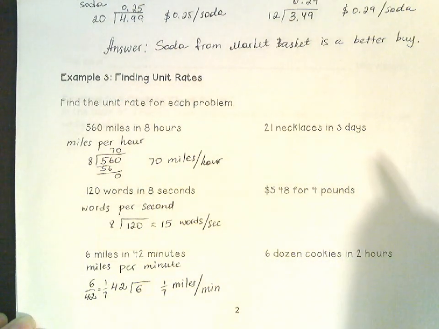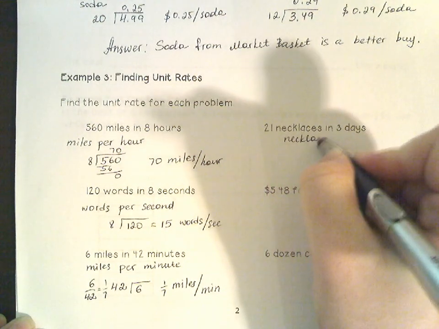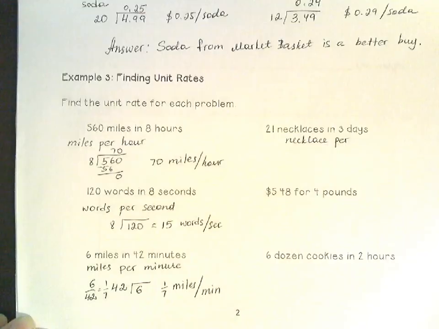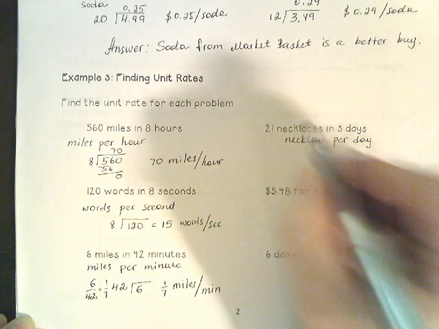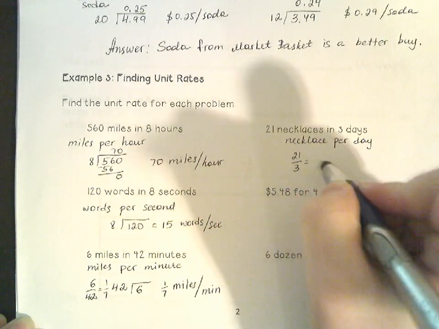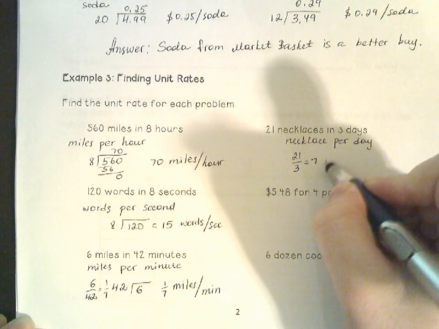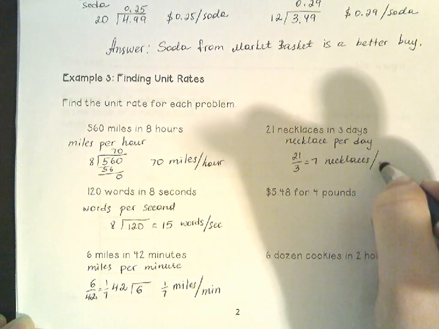Next one, I have 21 necklaces in 3 days. I want to find necklaces per day. So I'm going to divide 21 necklaces by 3 days and I will get 7 necklaces per day.